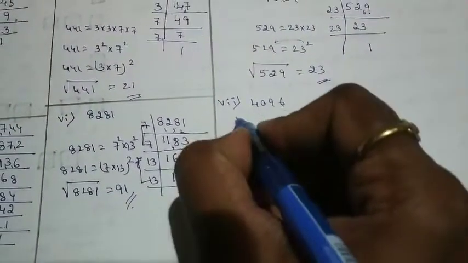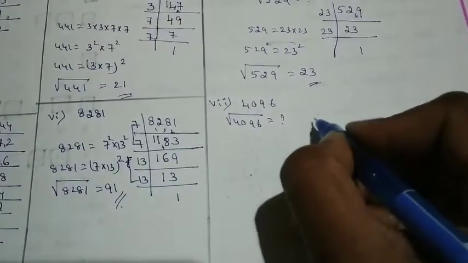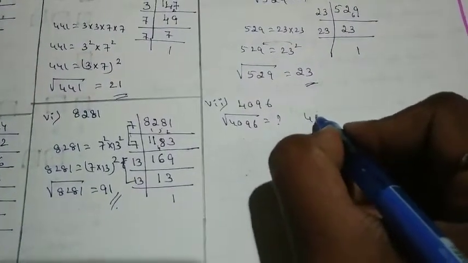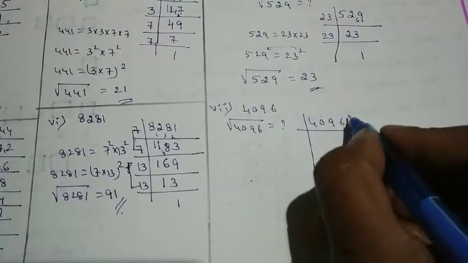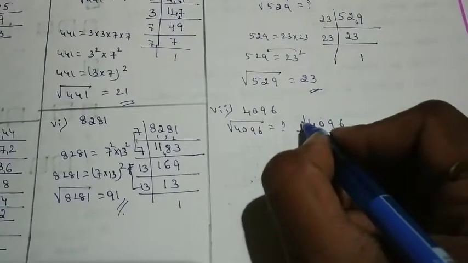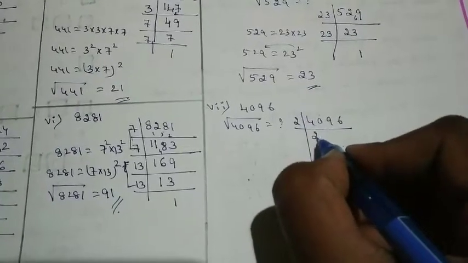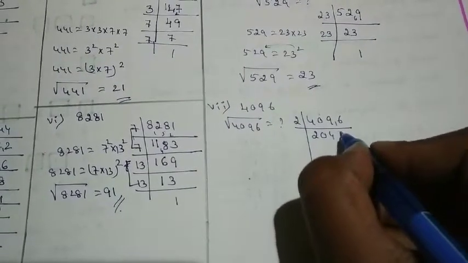4096. It is asking for the square root of 4096, so the prime factorization of 4096. Since it is ending with 6 in the units place, we can go with the 2 table. 2 2s are 4, 0, 2 4s are 8, 1 remains, 2 8s are 16.